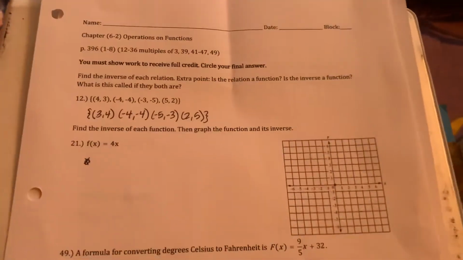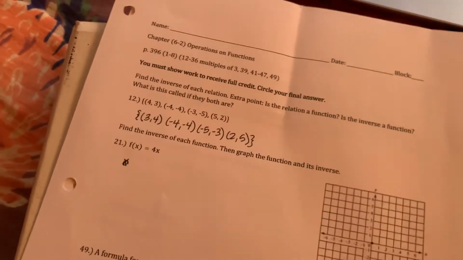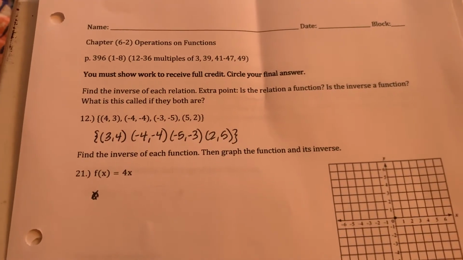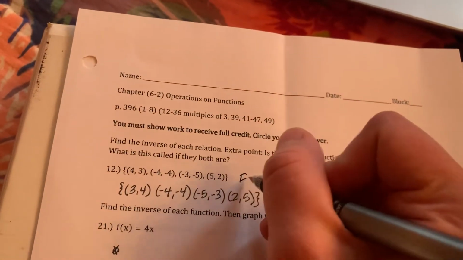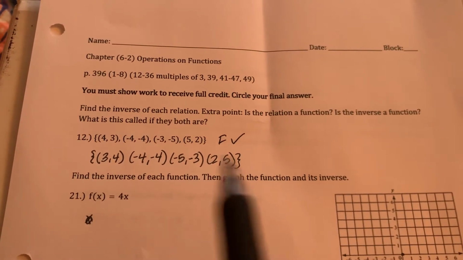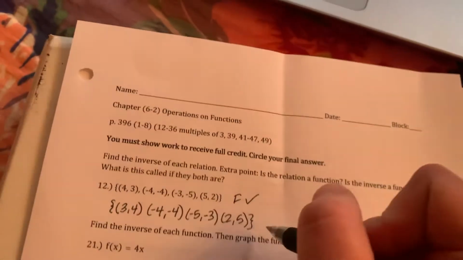The next one is from 6, operations on functions. So this is saying, hey, if this is our discrete function, you're telling me 4 goes to 3, negative 4 goes to 4, negative 3 goes to 5, and 5 goes to 2. That is a function. 3 goes to 4. If you see 3 again and it doesn't go to 4, then it's not a function. So we're good, we're good, we're good, we're good.